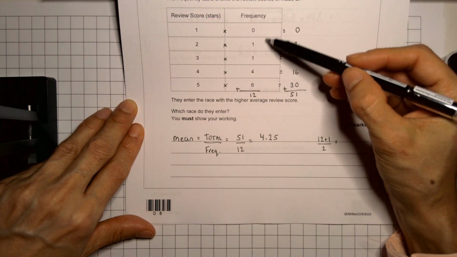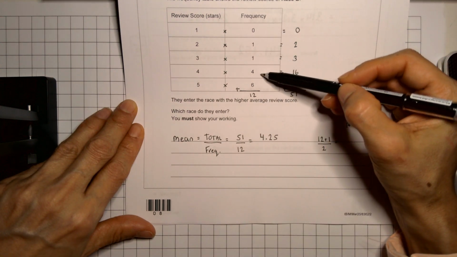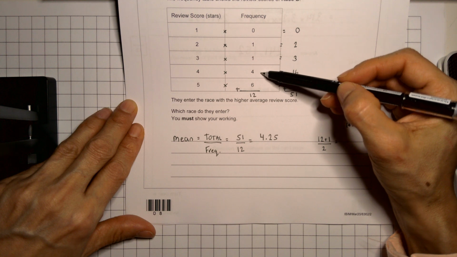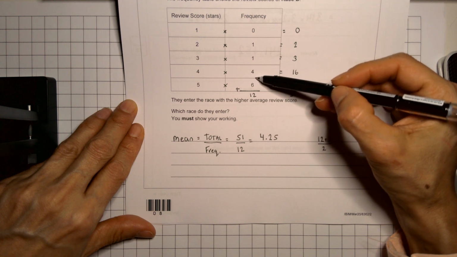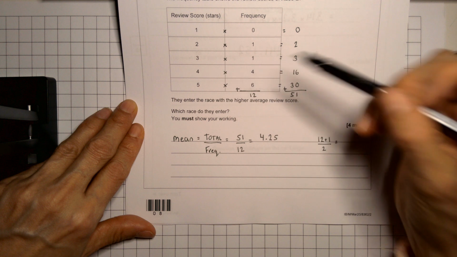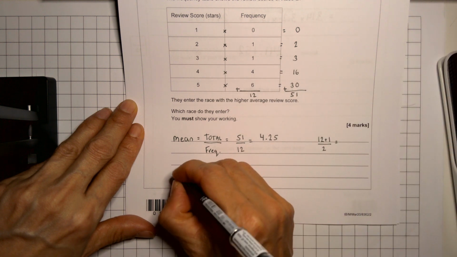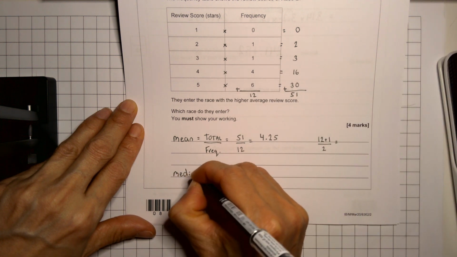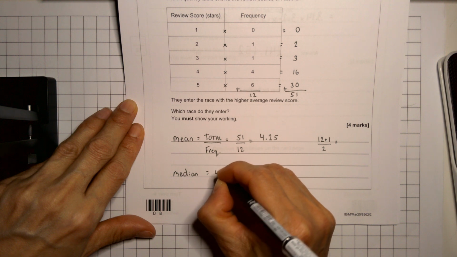So I can go counting. If I go counting, I go 1, 2, 2 plus 4 is going to be 6. 6.5 is going to be here. So it's going to be in the middle of these 2 numbers. So it's going to come out, the median is going to come out at 4.5.